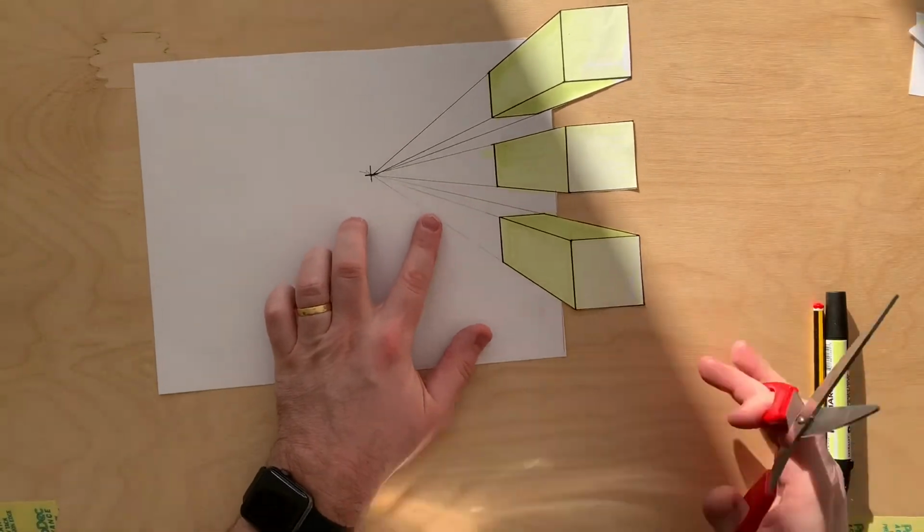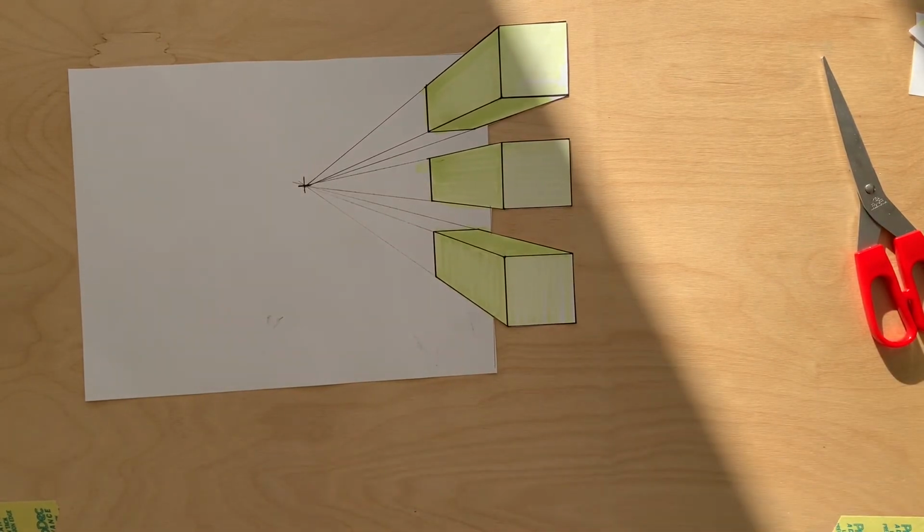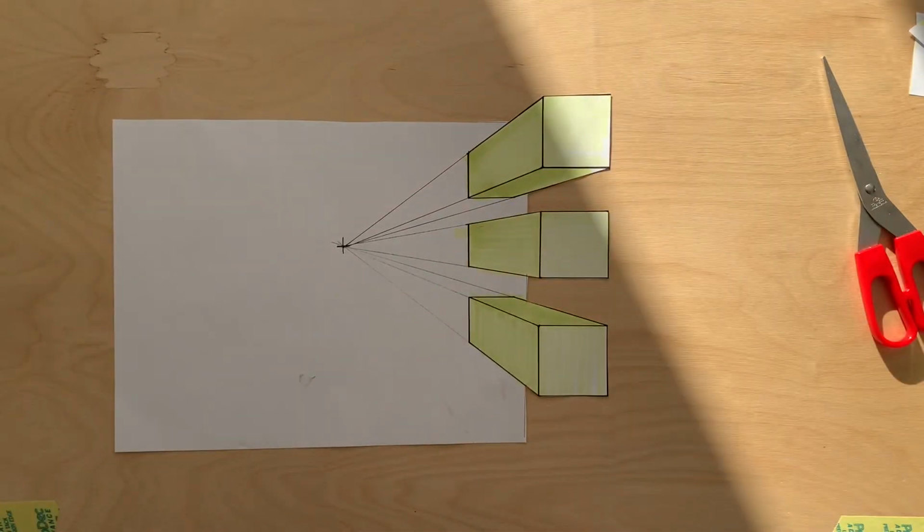Okay, and then when you look at it in the end, what you're left with is a bit of an optical illusion where it looks as if the page and these cubes are coming out from the side of the page.